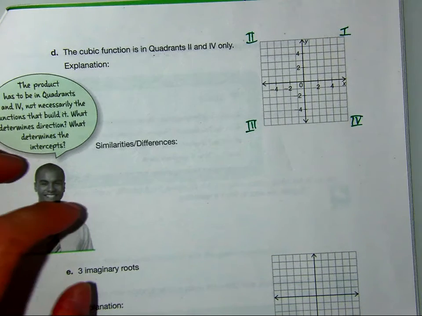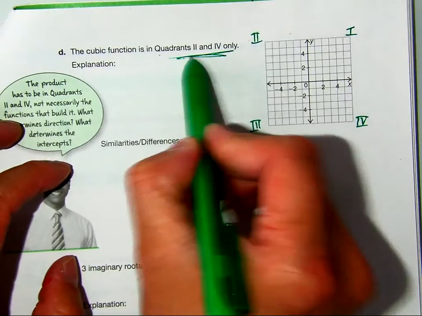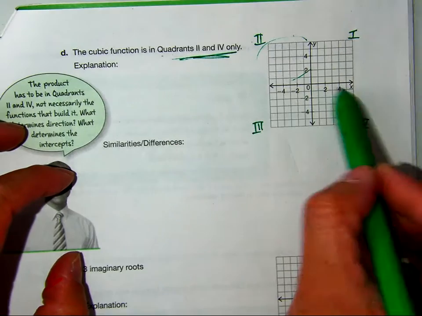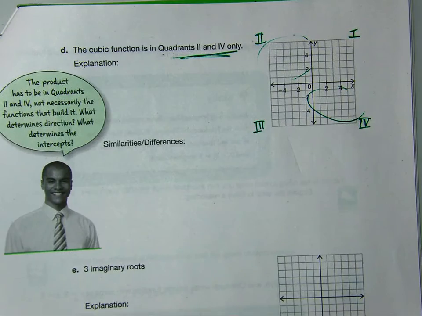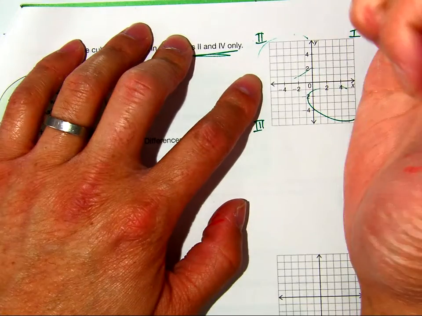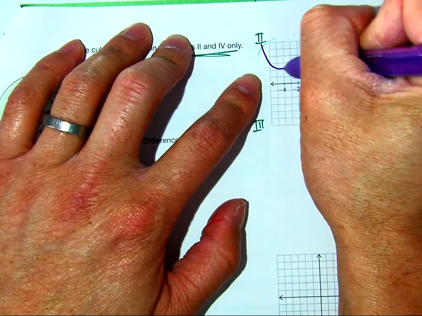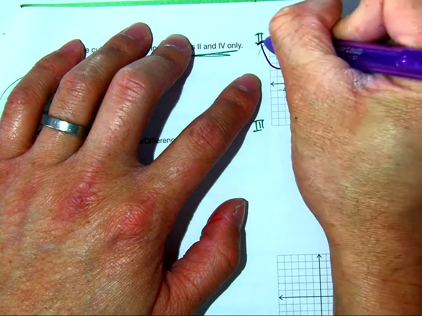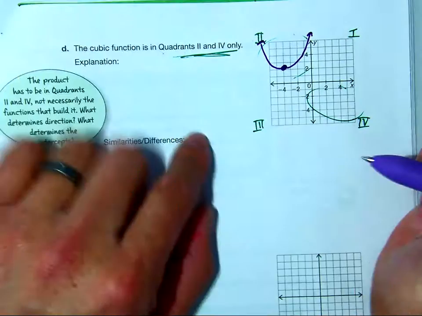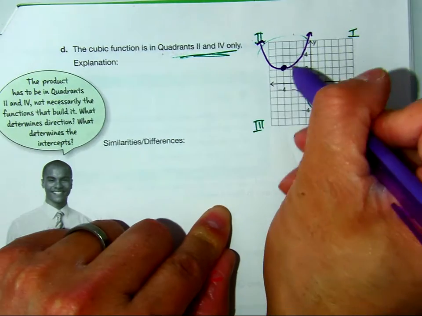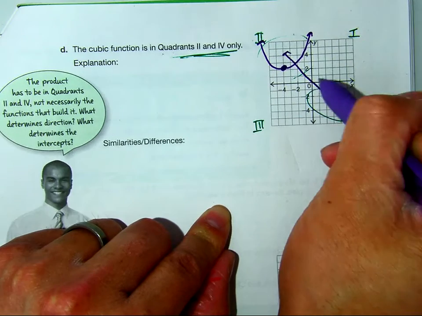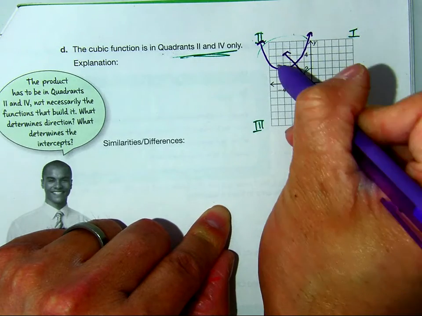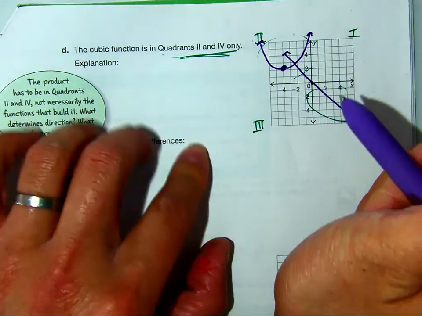Okay, so it's just basically saying if I keep my graphs only in here and here, how do I do that? Well, I can build a quadratic in here, because that represents how many? 2. And then I can draw a linear, and that represents what? 1. So 2 plus 1 gives us 3.